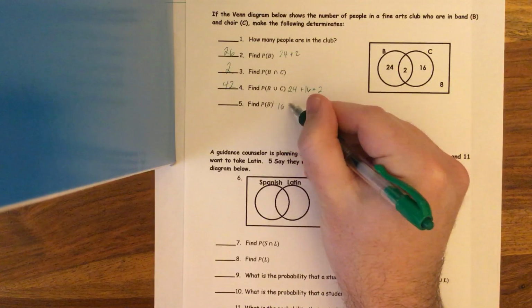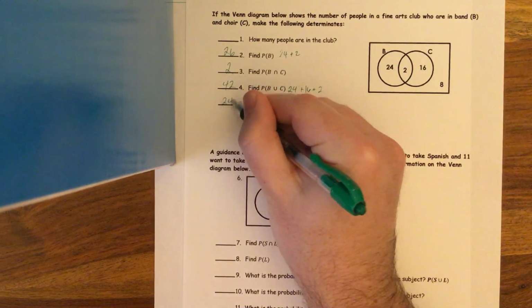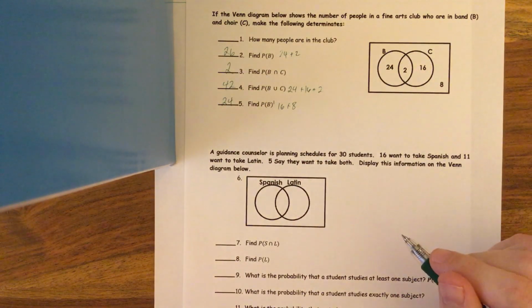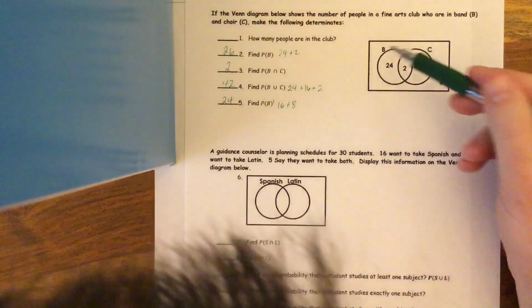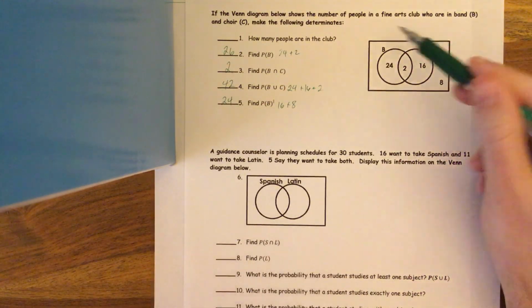So 16 plus 8 is going to be 24 people who are not in band. All right, so how many people total are in the Fine Arts Club?